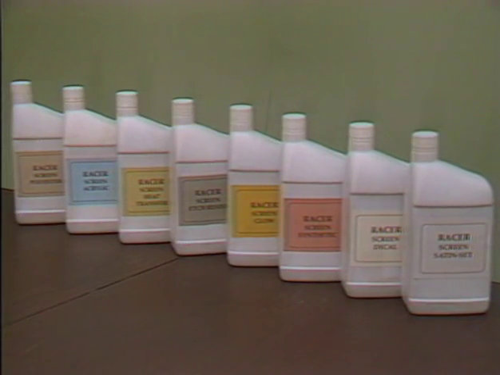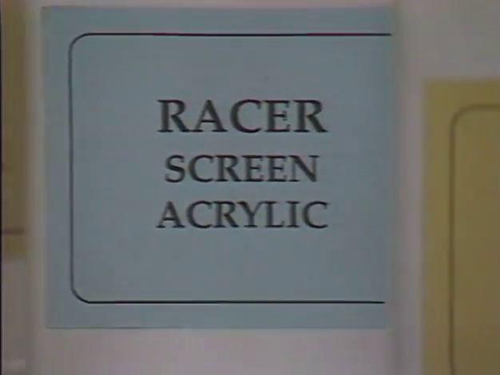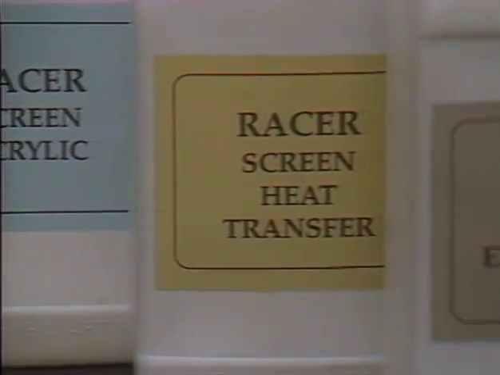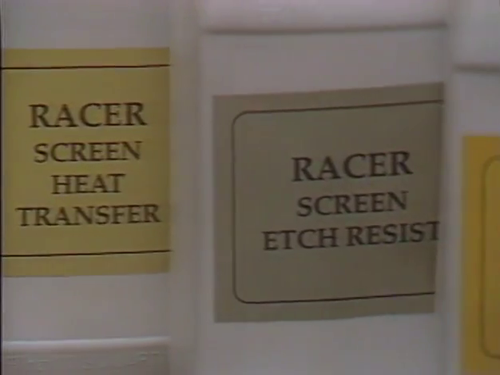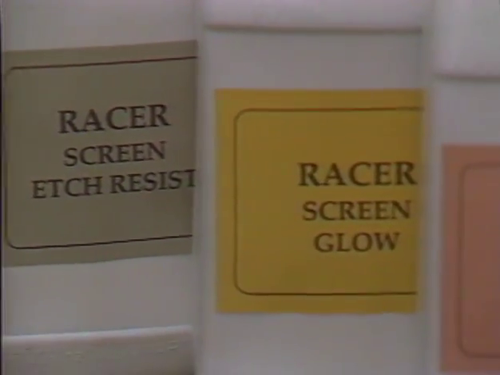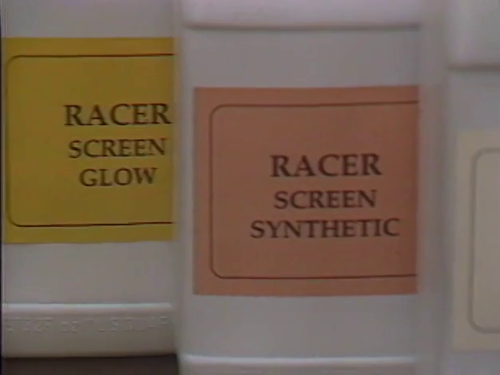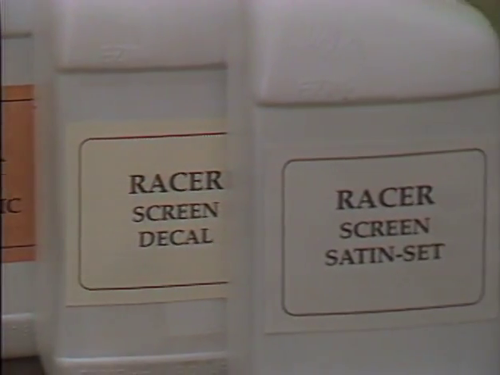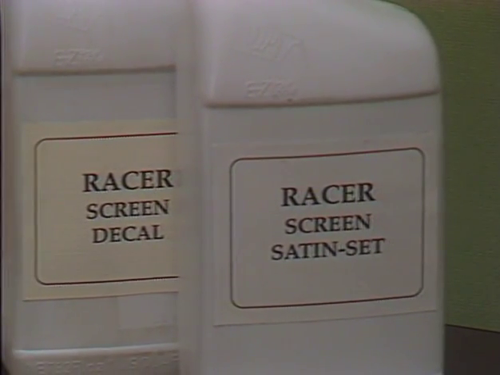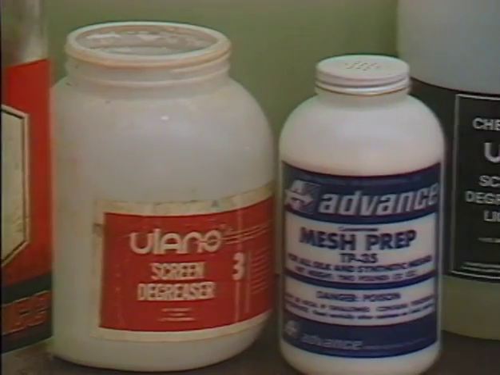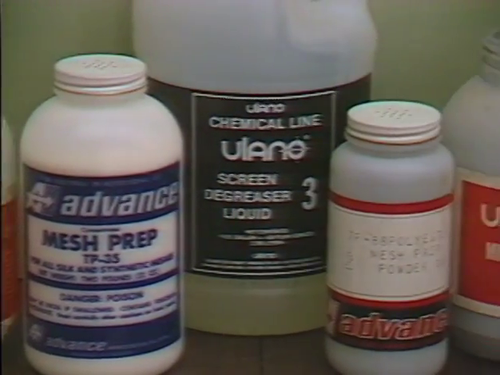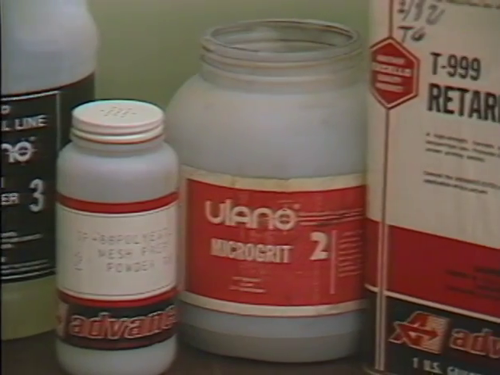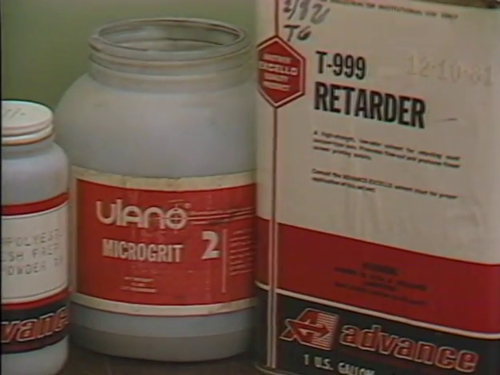A variety of inks are available for screen printing. The selection of the correct ink for a particular job is based on the type of screen or stencils being used, the material being printed upon, the anticipated use of the final product, and the drying method to be utilized. Various cleansers, degreasers, and solvents are required depending upon the specific methods being used.